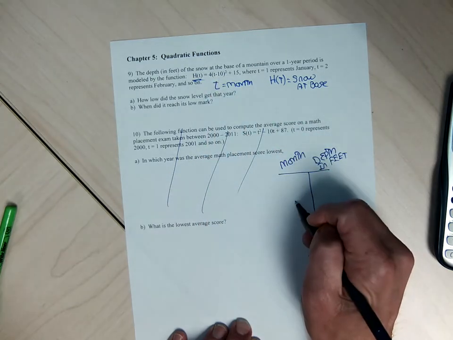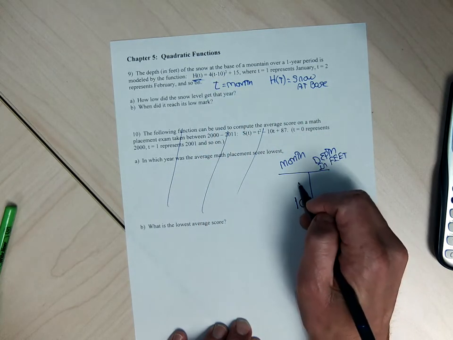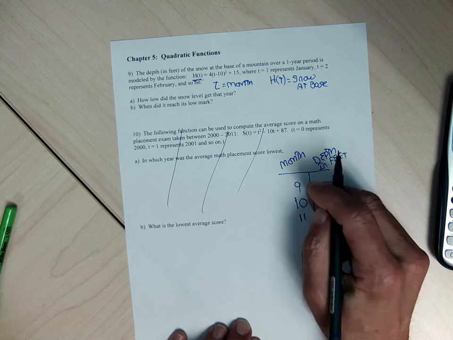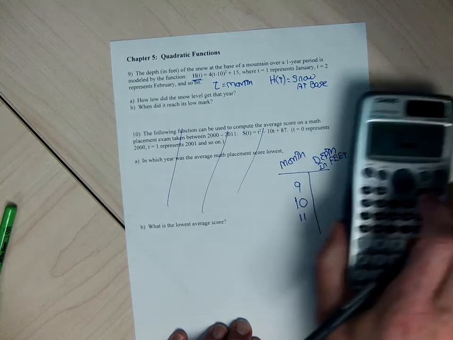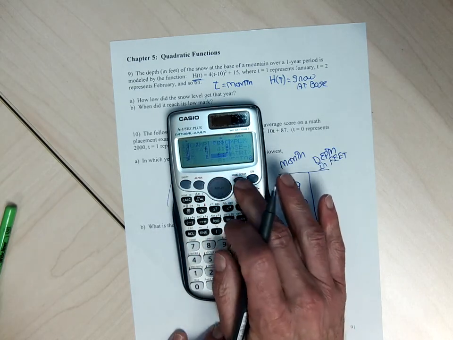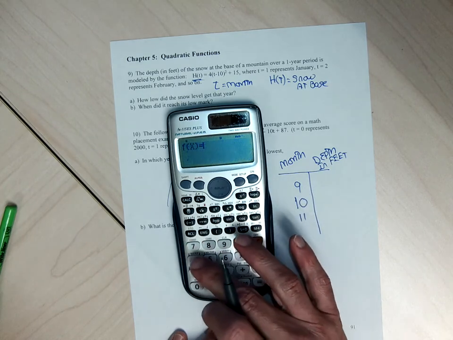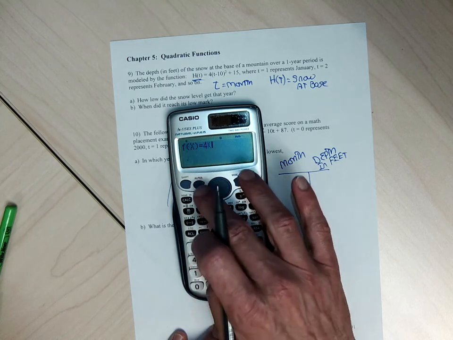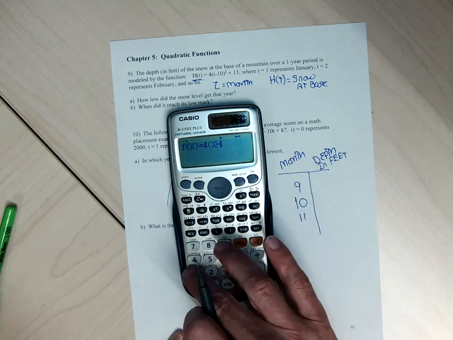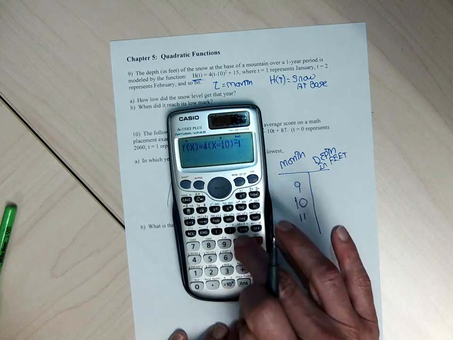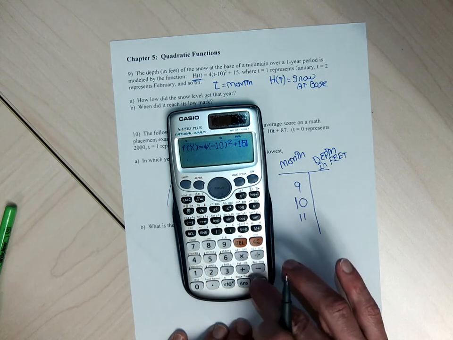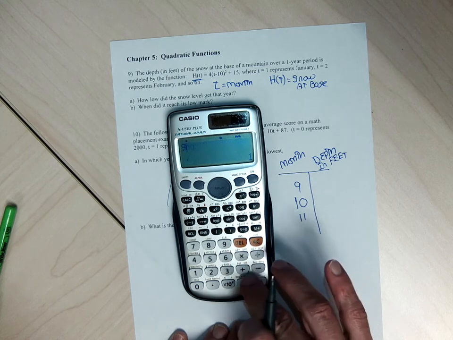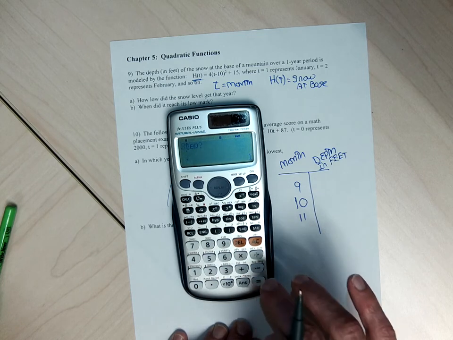I'm going to change the sign of the parentheses and go smaller and bigger. So September, October, November. I'm going to get a table by going mode 7 rather than doing it by hand. 4, parentheses, alpha, x minus 10 squared plus 15. Start at 9, end at 11, step 1.